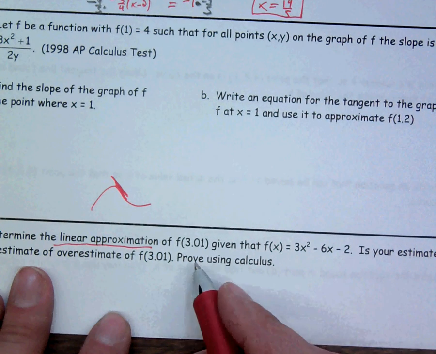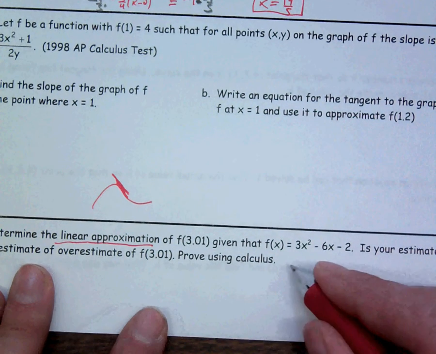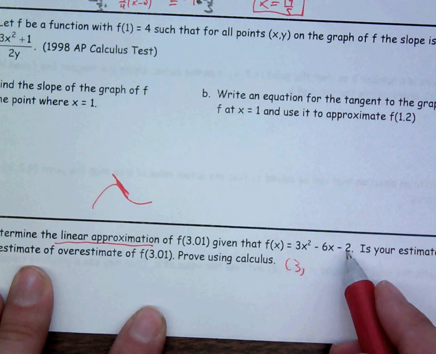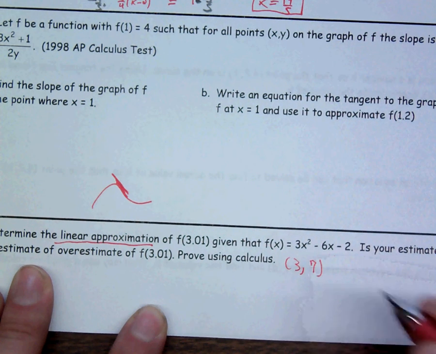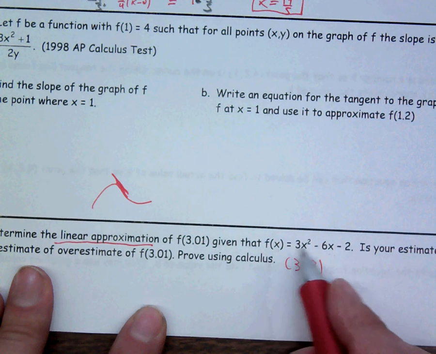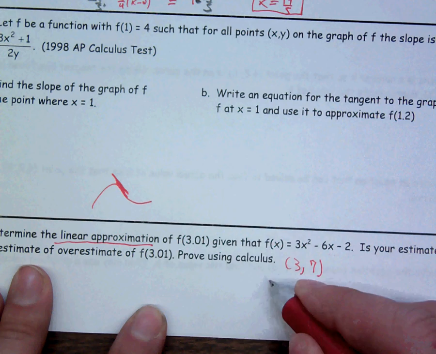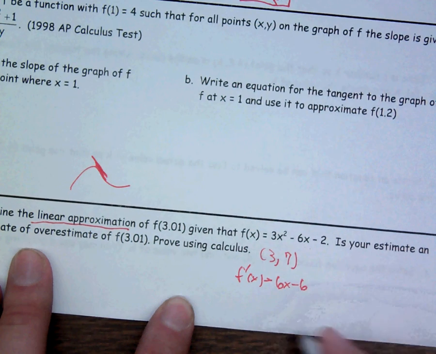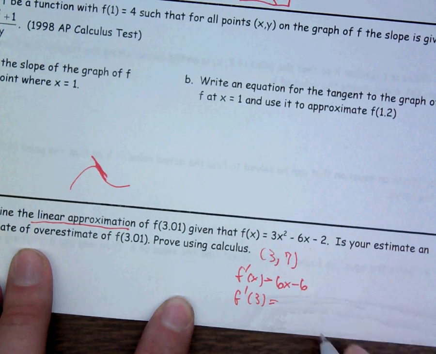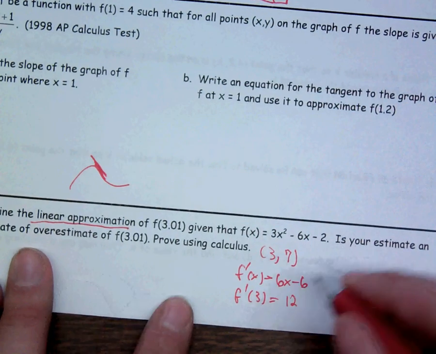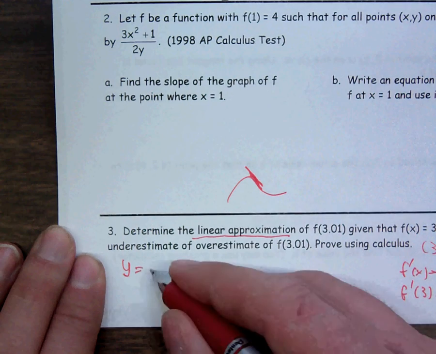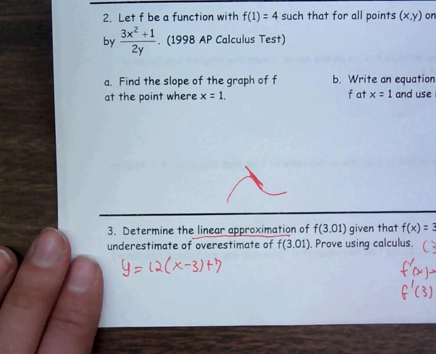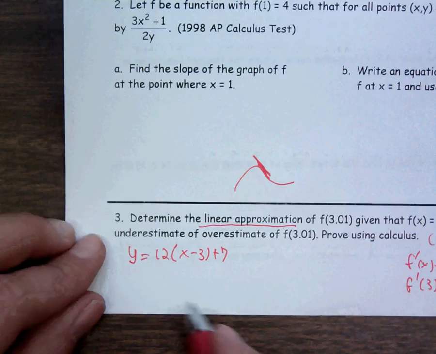So the point that's nearby 3.01 that we're going to use is when x is 3. So when x is 3, y I need to find by plugging in is 27 minus 18 minus 2, so 7. 3 comma 7 is the point I'm going to use. That's because f of 3 equals 7. And the slope I need to find by finding the derivative. The derivative will tell me the slope of the tangent line. It's 6x minus 6, and I need f prime at 3. So that is 12. So the equation of the tangent line is going to be y equals 12 times x minus 3 plus 7. That is my linear approximation for f of x at x equals 3.